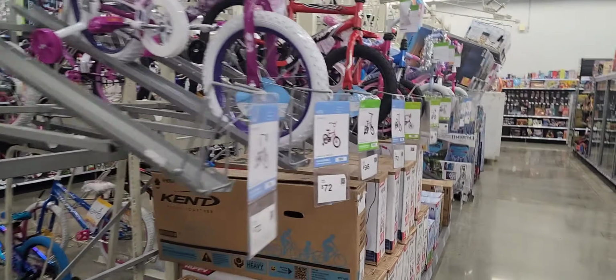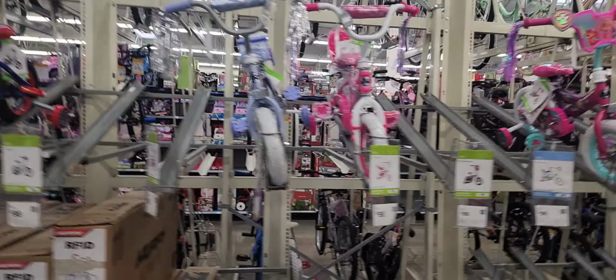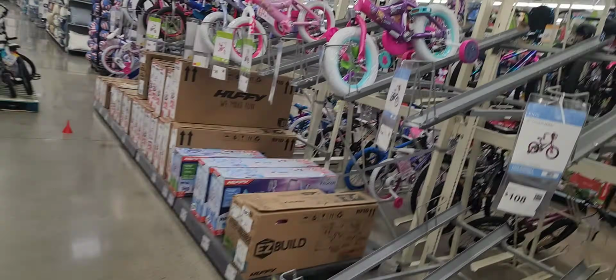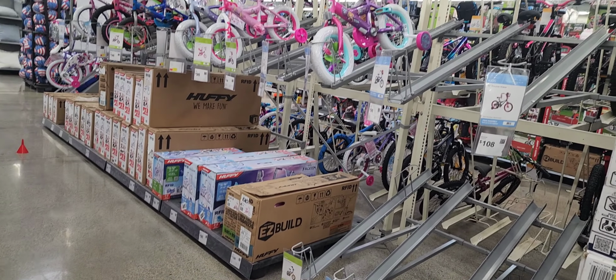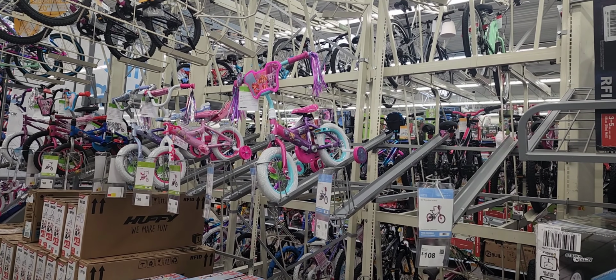Finish the kids side of the rack, then I'll get started on the 20 multi-speed, 24, 20 freestyle, BMX freestyles, and 24 multi-speed and 26 multi-speed with suspension.